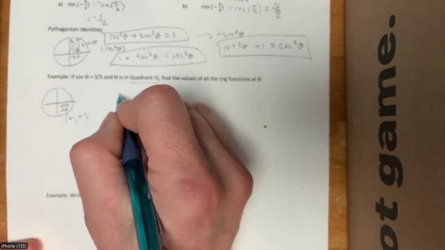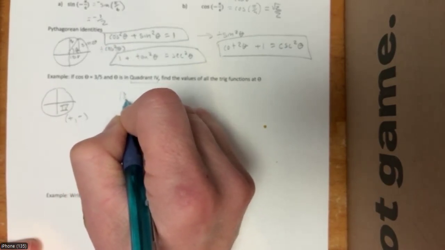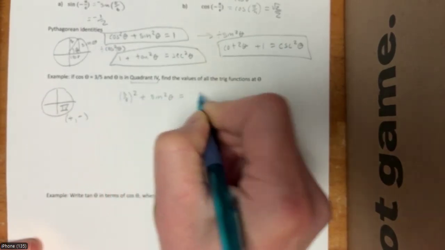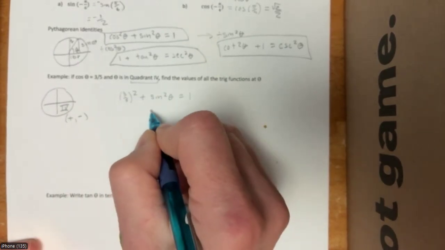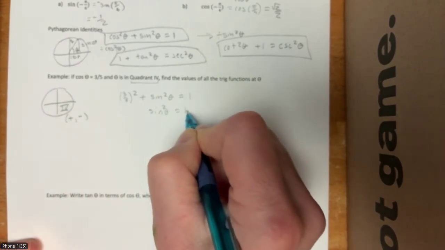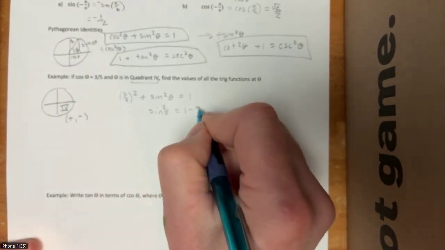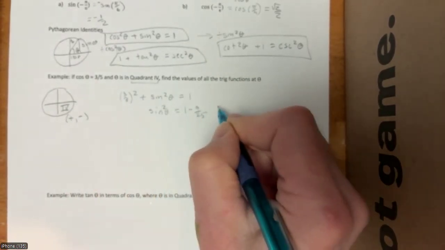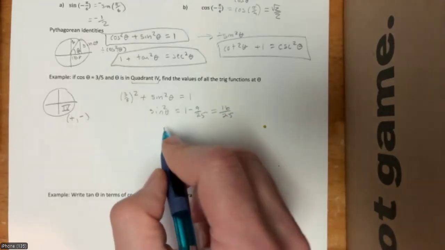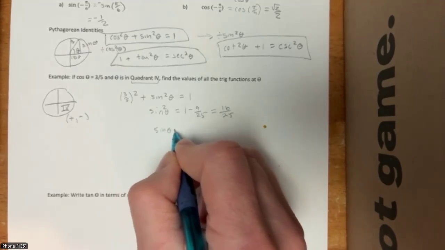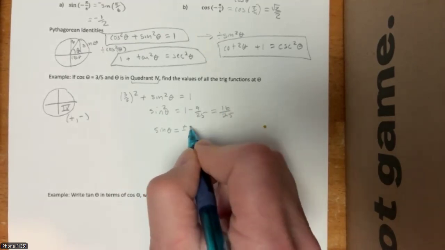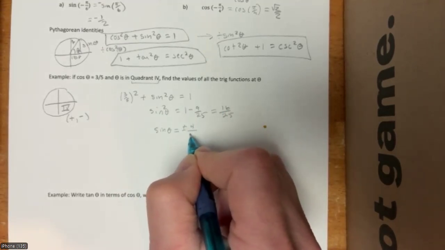So cosine squared, so 3/5 squared plus sine squared, the thing I don't know, equals 1. So sine squared equals 1 minus 9 over 25, which is 16 over 25. Take the square root of both sides, sine theta equals, we took the square root of a square, so it's going to be plus or minus. Square root of 16 is 4. Square root of 25 is 5.